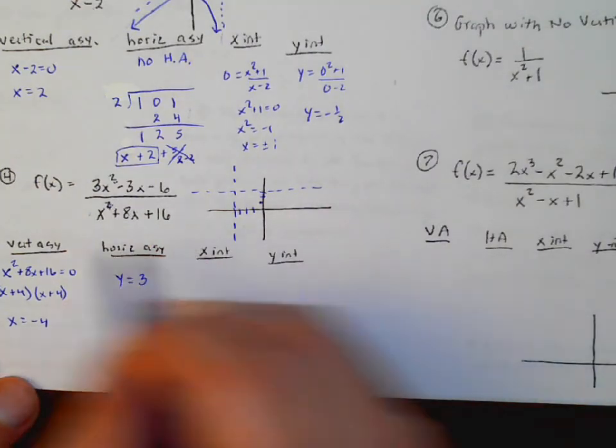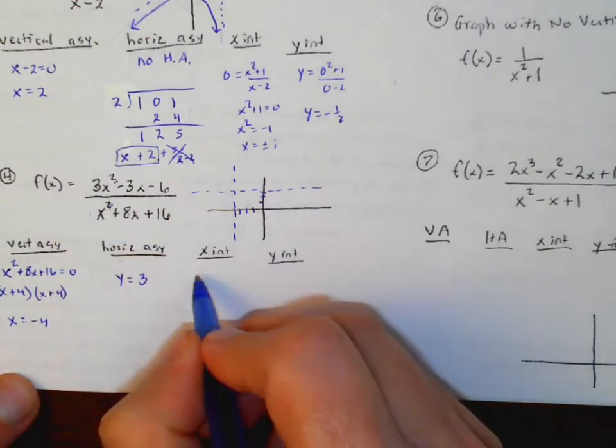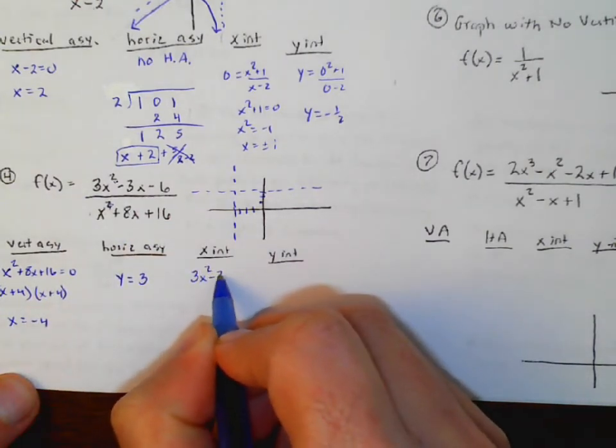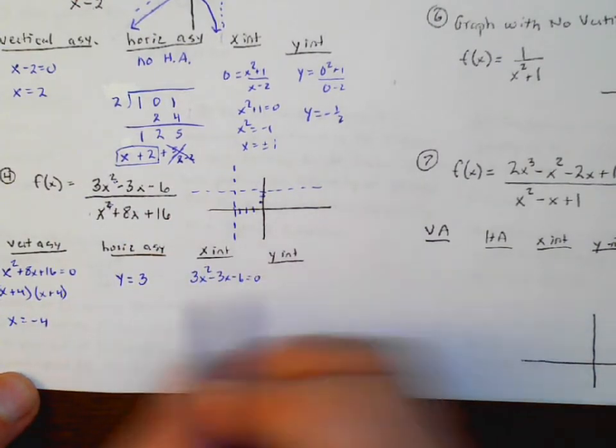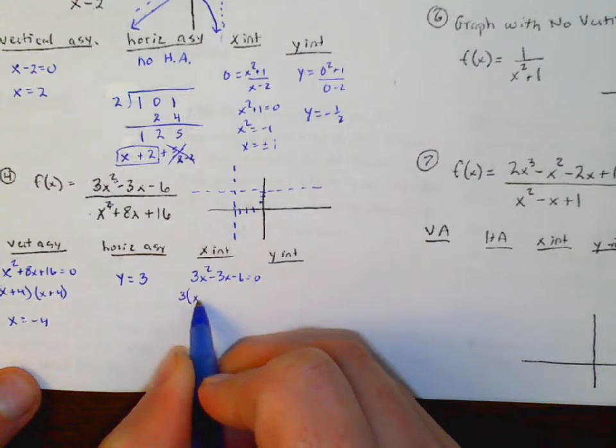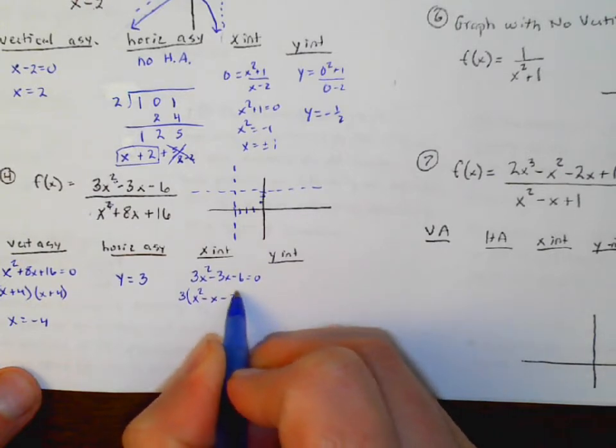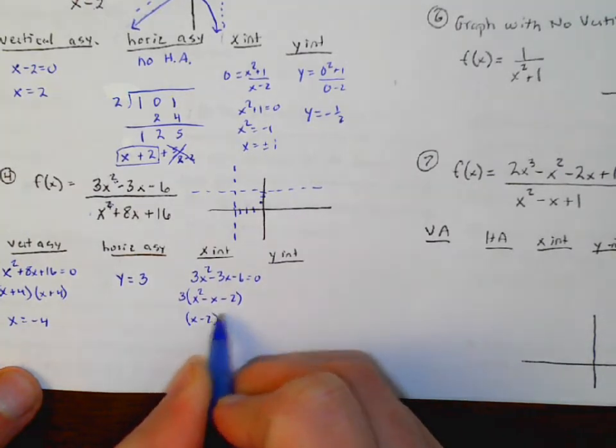The x-intercept happens when my y is 0 here. So basically when this is equal to 0, I'm going to factor out a 3. And this would be x minus 2 and x plus 1.